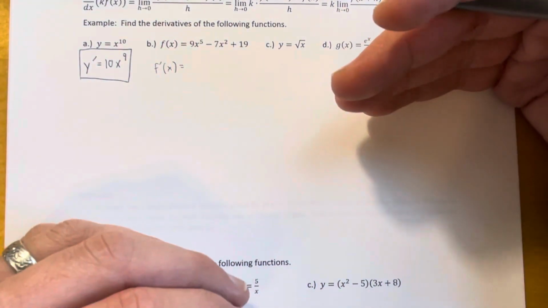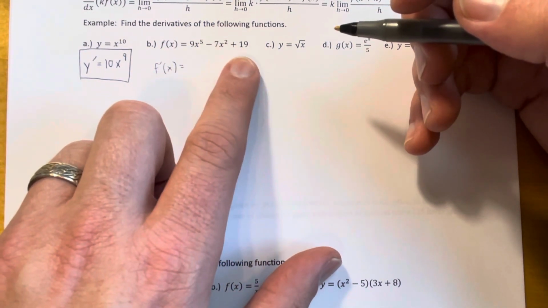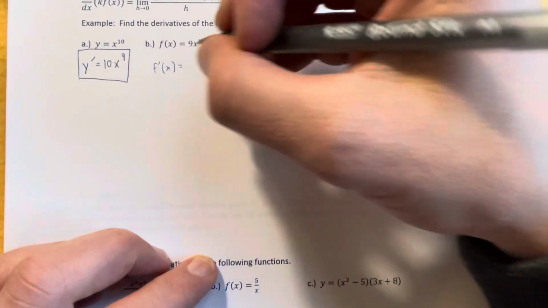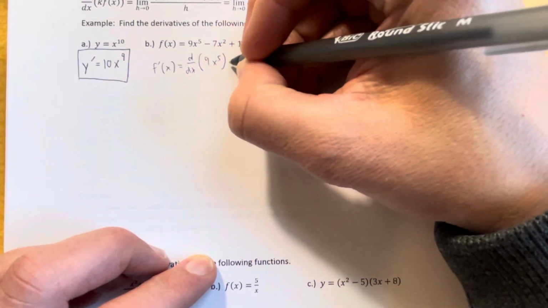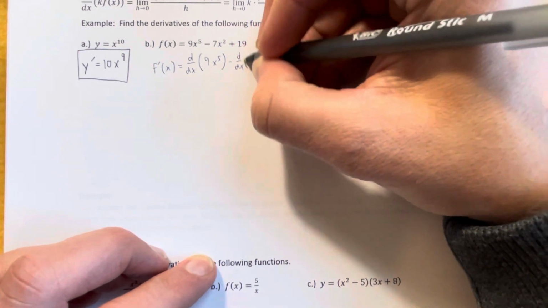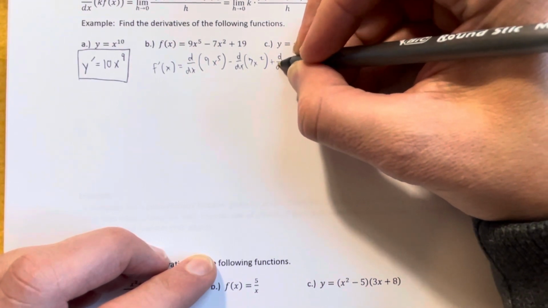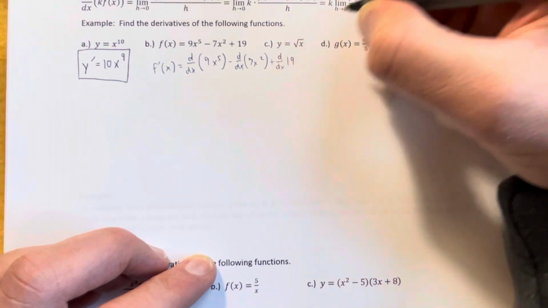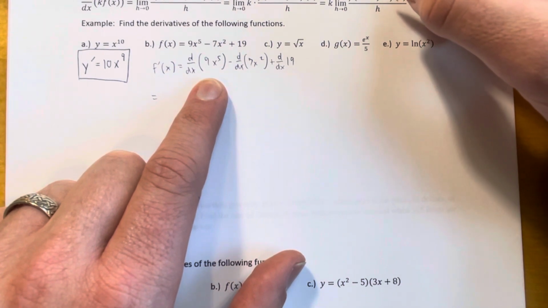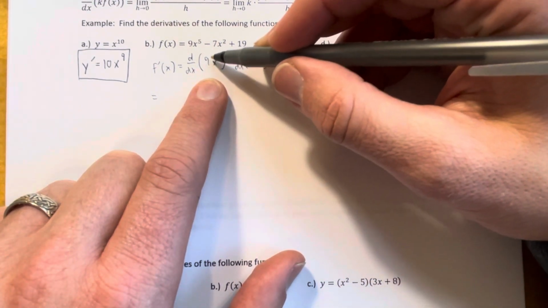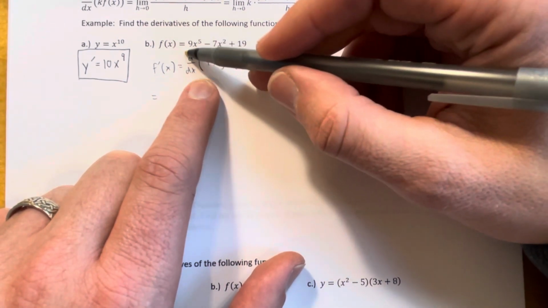Our sum and difference rule says that we can evaluate the derivative of a function like this by taking the sum or difference, depending on whether we have a plus or a minus here, of the derivatives of these functions. So I have to take the derivative of 9x to the 5th minus the derivative of 7x squared. I didn't leave much space here, but that's okay. Plus the derivative of just 19. Okay? I can go another step further and notice that some of these terms have constants times a power function in them. And we have that constant multiple rule that says that constants can come out of derivatives.